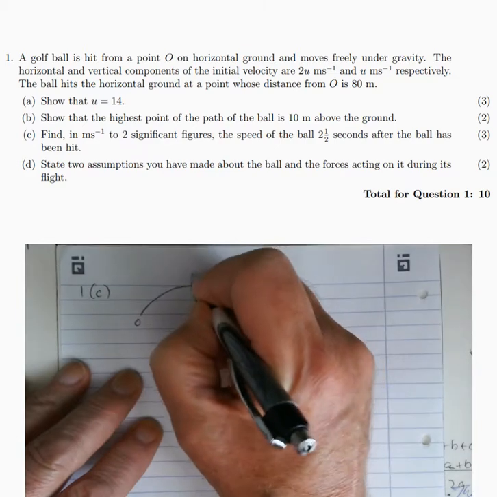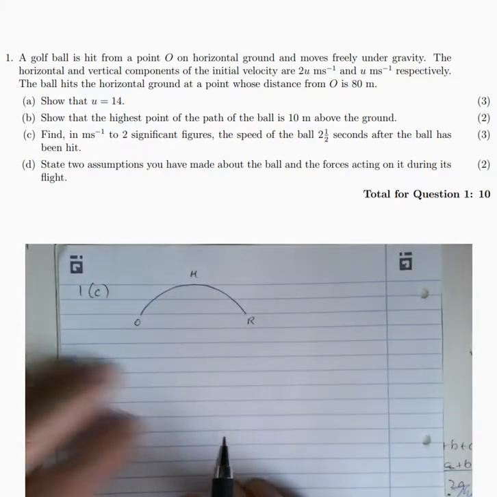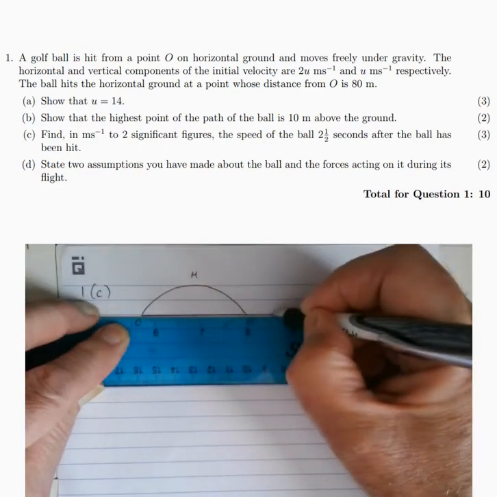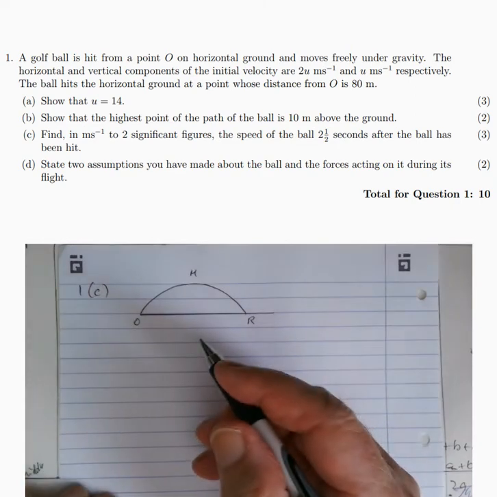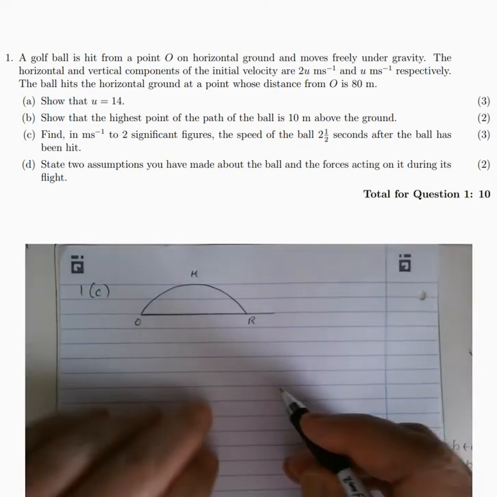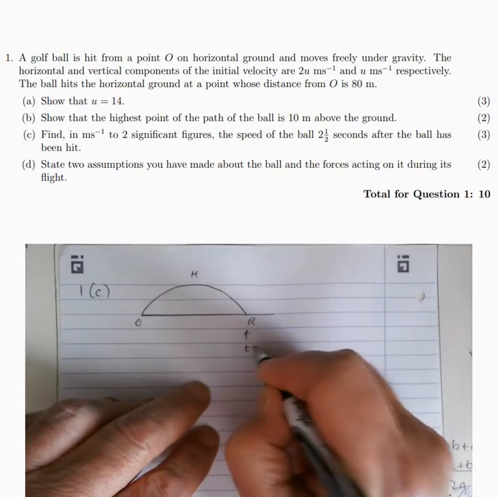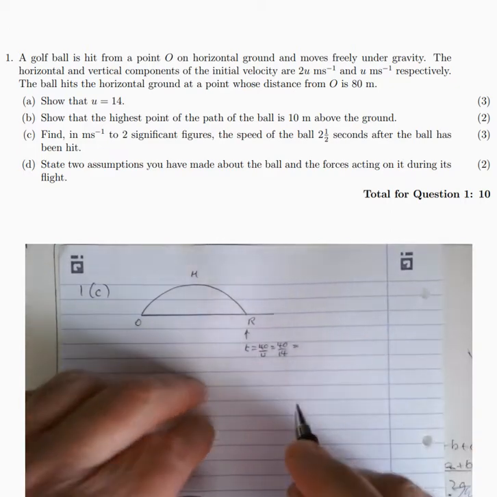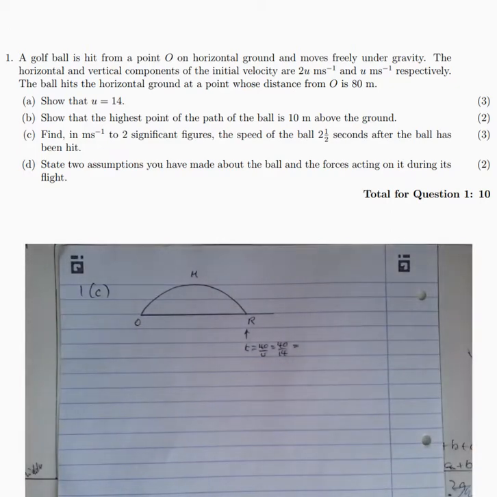When we started at O, there's the maximum height, there's the final position, and we know that the time it took to go from O to R is 40 over u, which is 40 over 14, which is 20 over 7, which is 2.9 seconds.